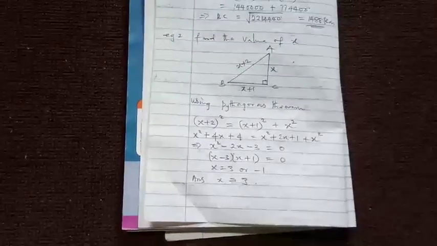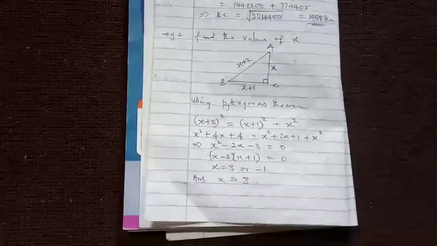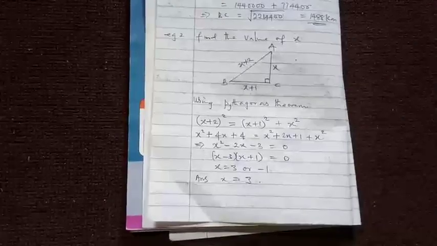Collecting like terms, we have x squared minus 2x minus 3 equals 0. Factorizing, x minus 3 times x plus 1 equals 0. x is 3 or minus 1. Since the value of x cannot be negative, x equals 3. Now, let's look at page 3.